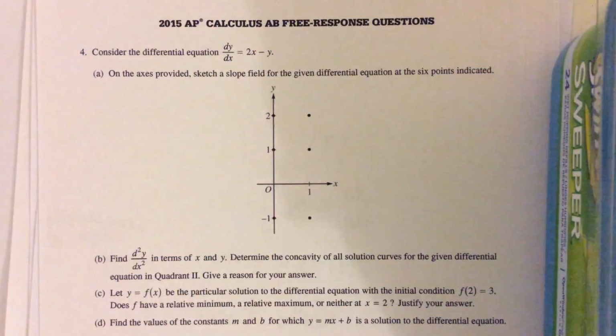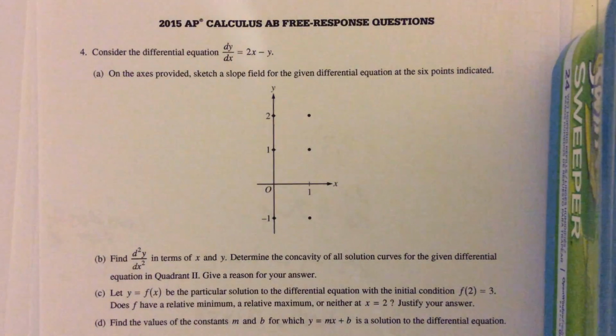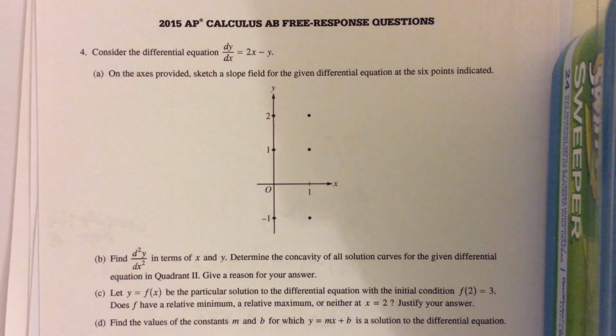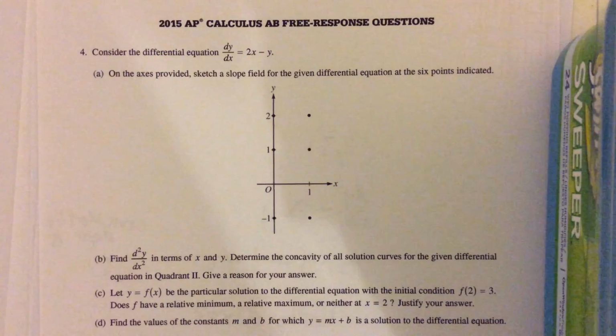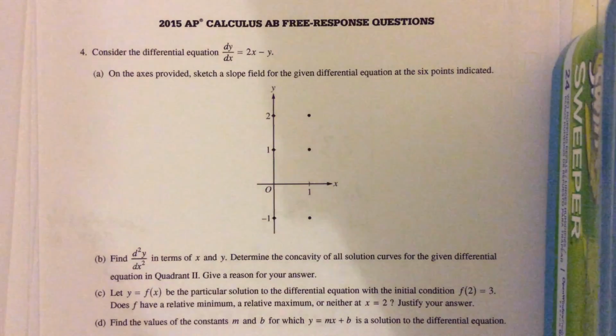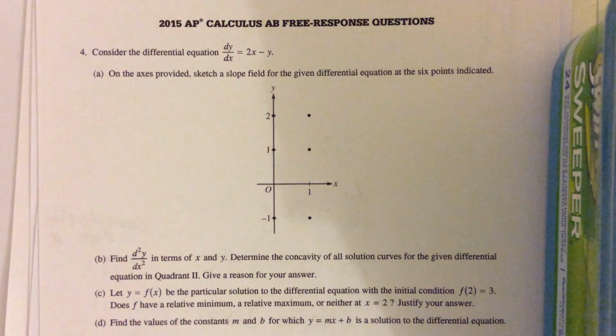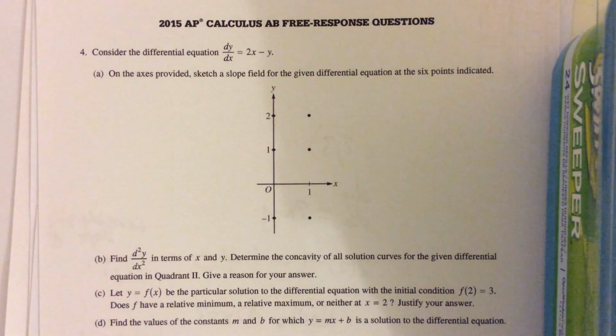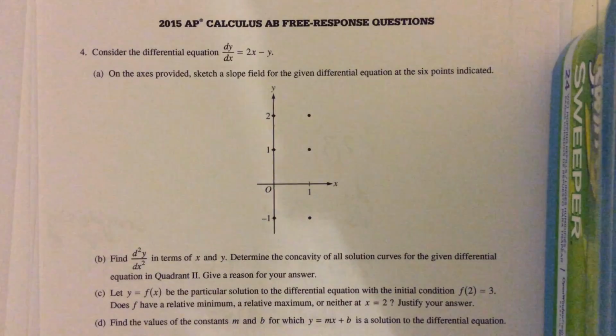Hello, in this video we will be reviewing the 2015 FRQ. For this one, we will work on problem number 4. For part A, it says, on the axes provided, sketch a slope field for the differential equation at the 6 points given. This is a very easy problem because all you have to do is find the slope at each of the 6 points where it has the dots.